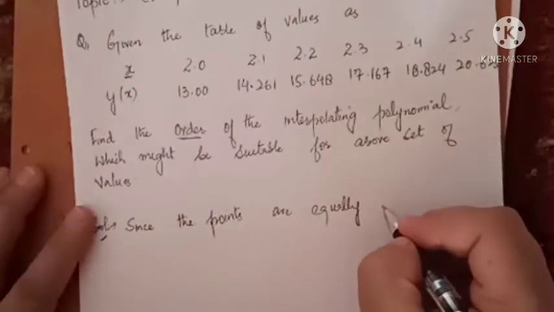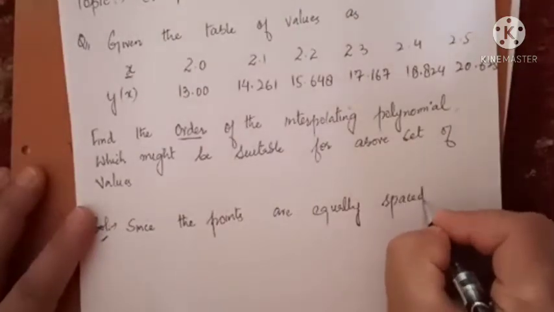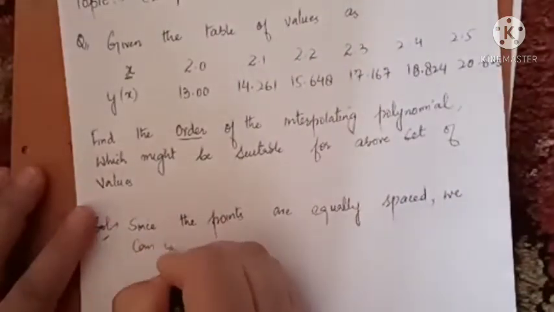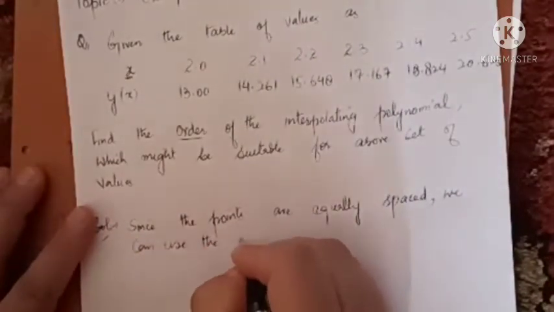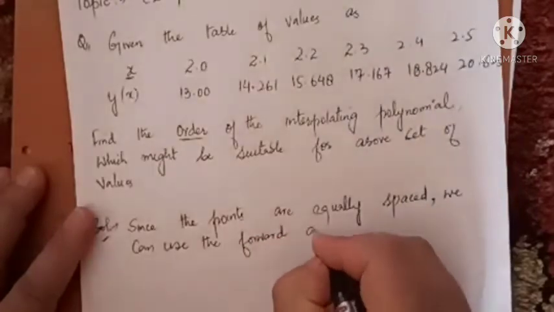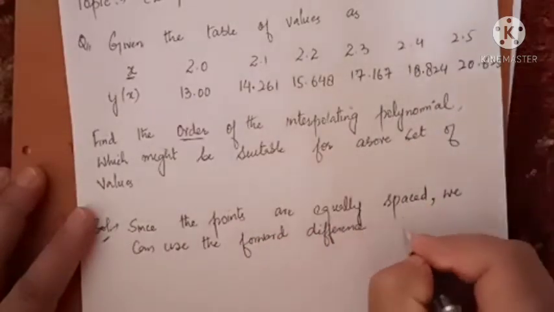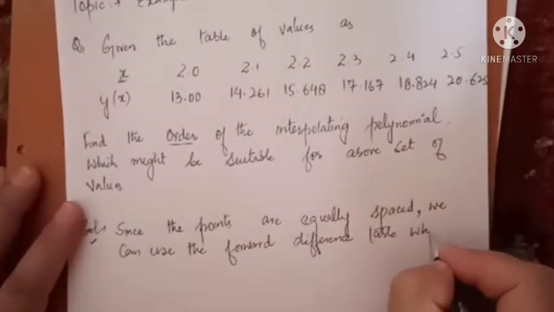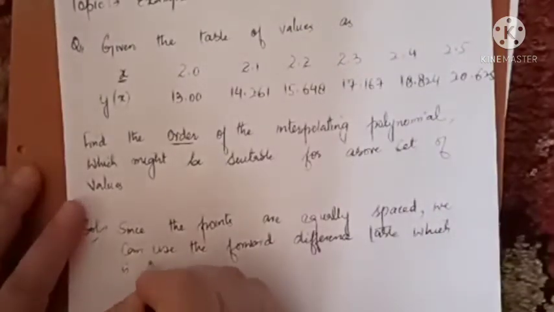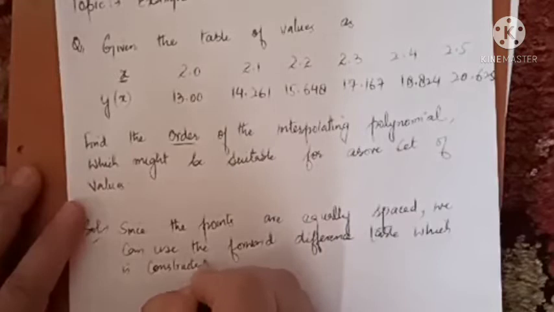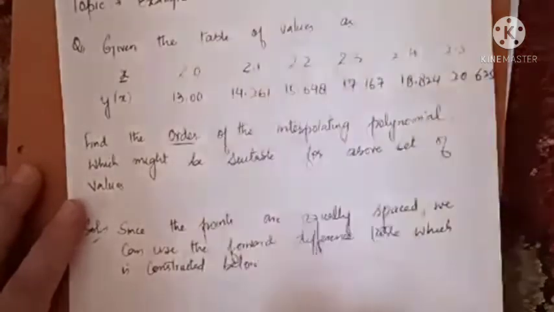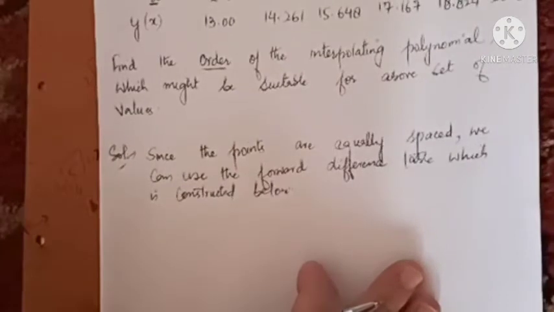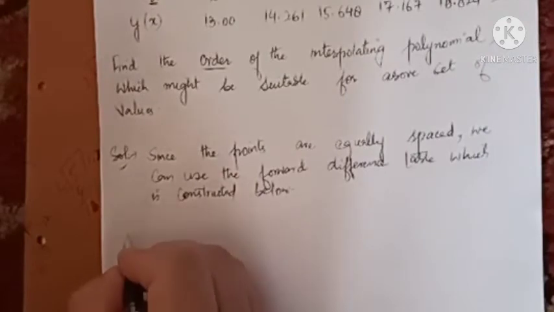Since the data points are equally spaced, we can use the forward difference table, which is constructed below, and which we will construct now. The first thing for solving this question is to construct the forward difference table, like I told you in the last lecture how we can construct that.